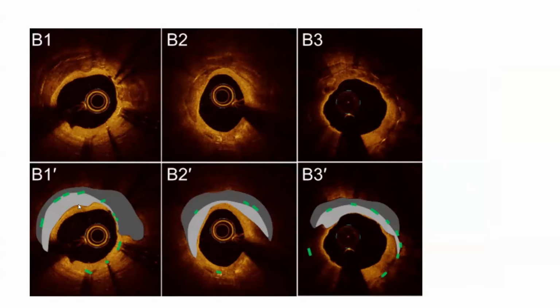This is another case where, again, you see neoatheroma as the bright yellow, and deep inside, you see that calcified neoatheroma inside the stent. Large area here, close to 180 degrees, and here more than 180 degrees of calcified neoatheroma. Again, this is calcified neoatheroma.